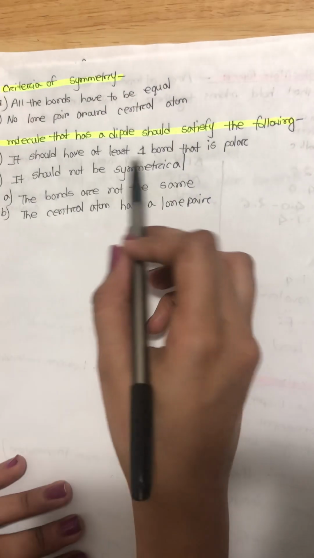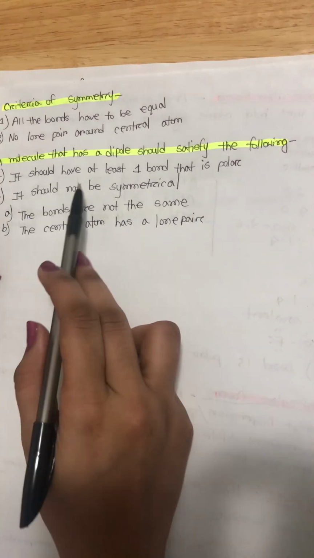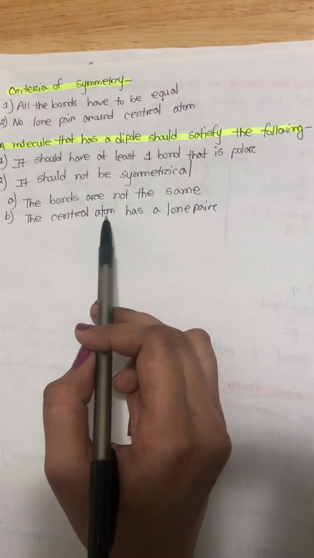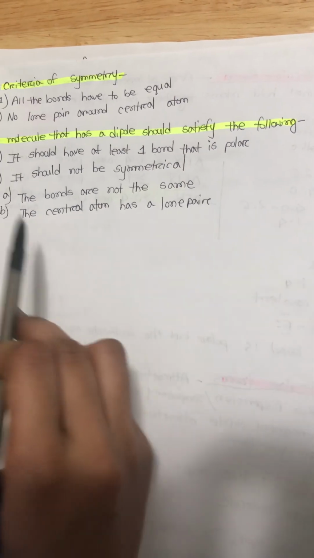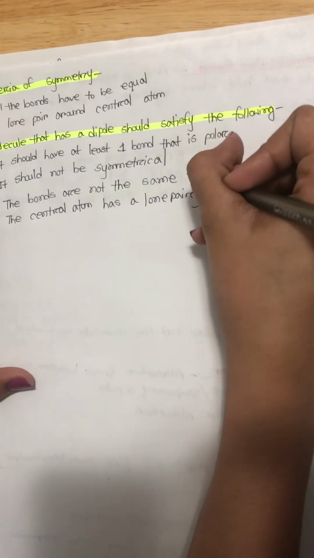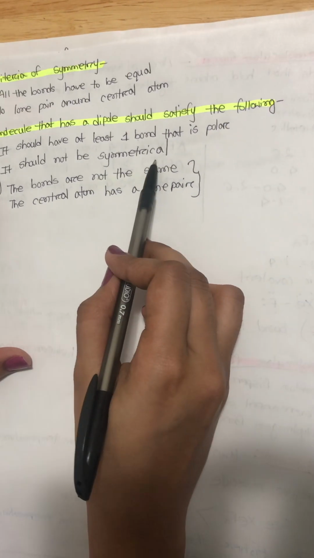A molecule that has a dipole should satisfy the following. It should have at least one bond that is polar. It should not be symmetrical. The bonds are not the same. The central atom has a lone pair. If these two criteria are fulfilled, that means it is not symmetrical.